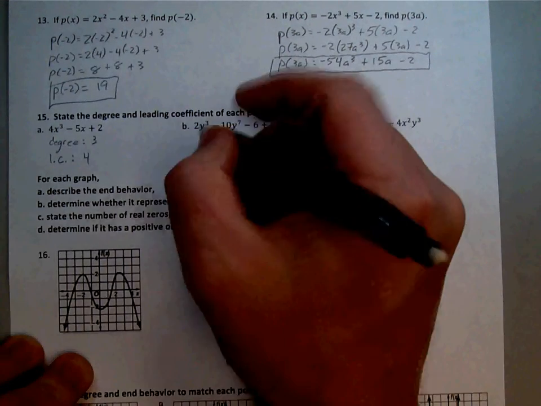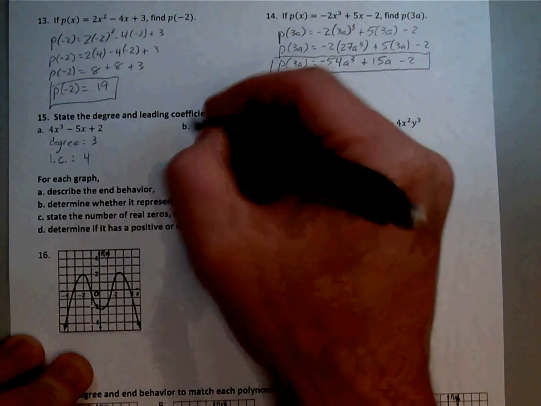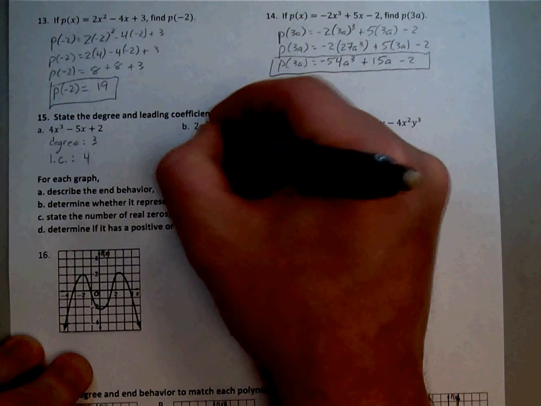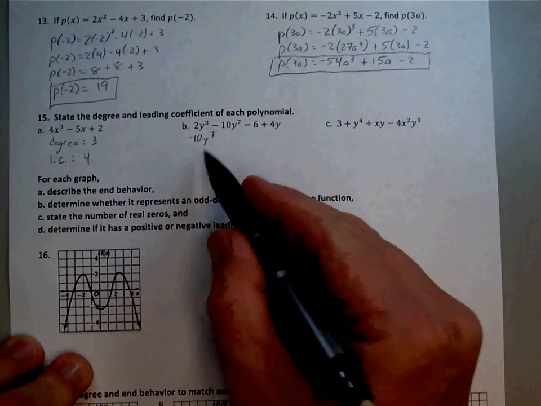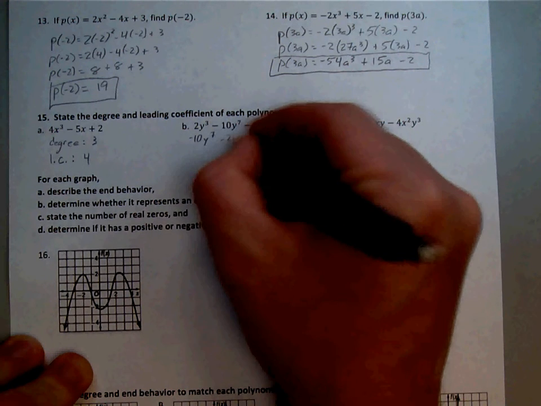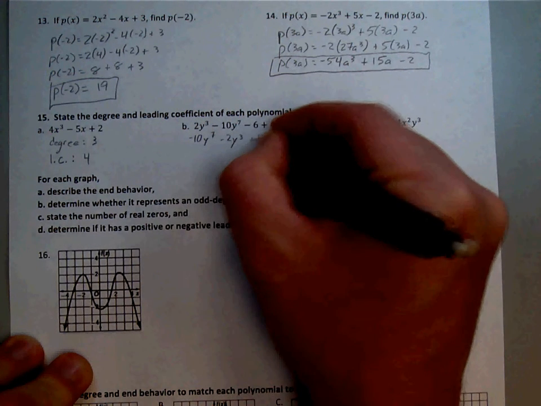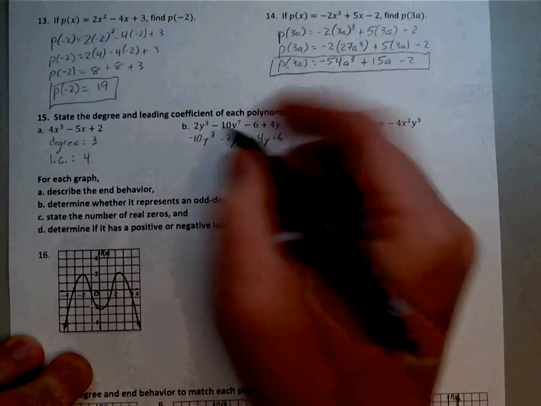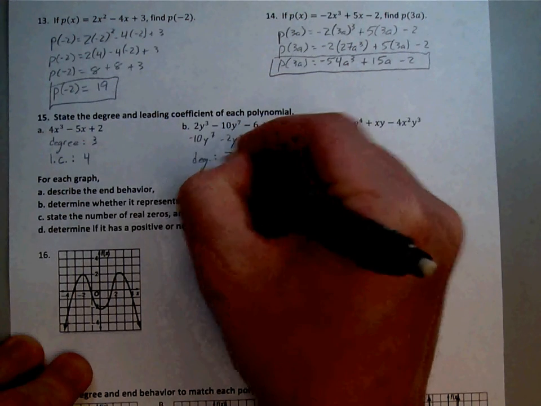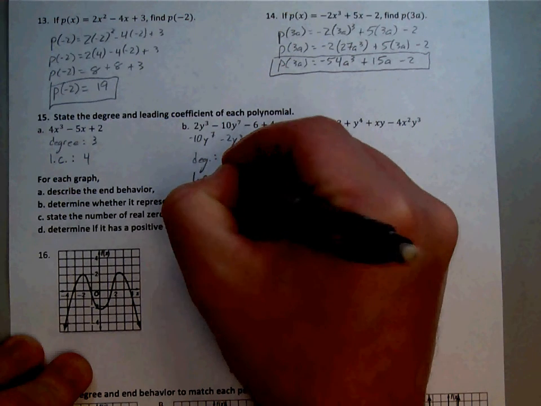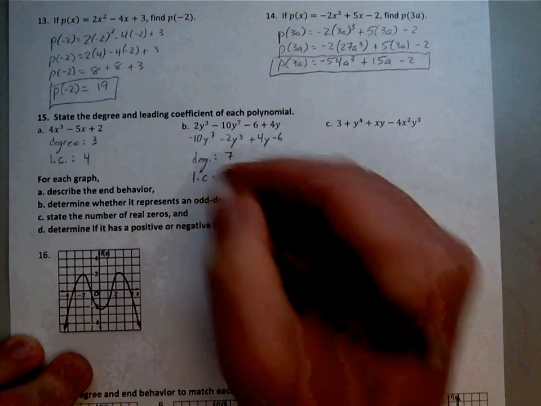The next one's actually out of order, so you may want to rewrite it. The largest exponent is the 7th, so that term comes first. And then descend your way down, so minus 2y cubed plus the 4y minus the 6. So degree is the largest exponent, that was 7, and its leading coefficient was -10.